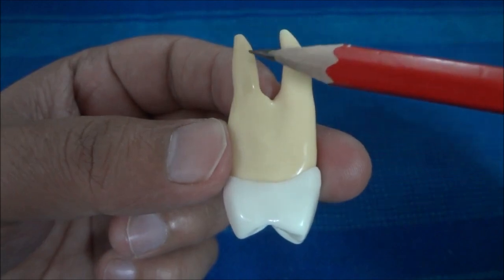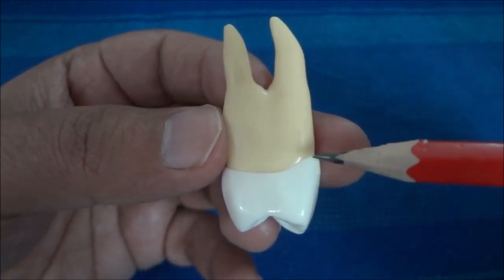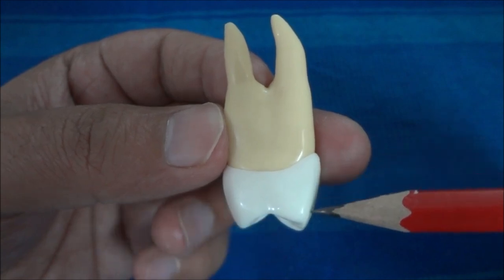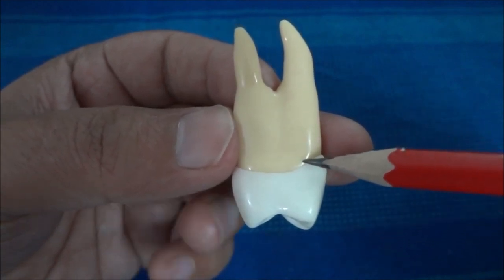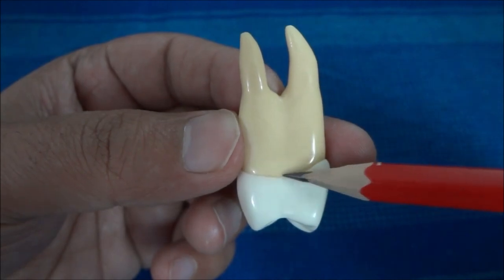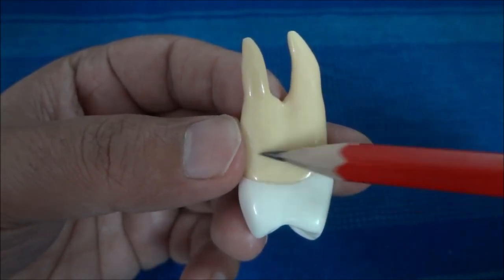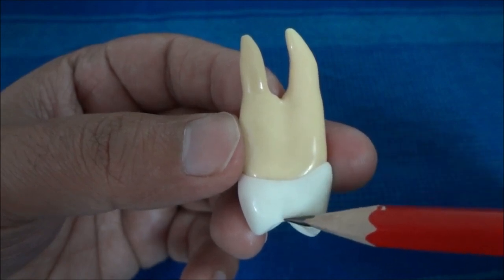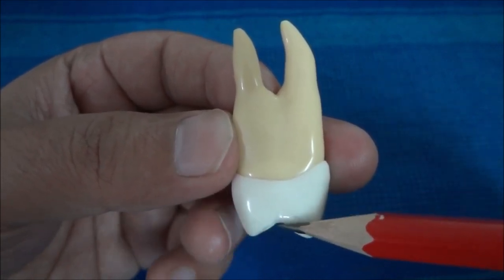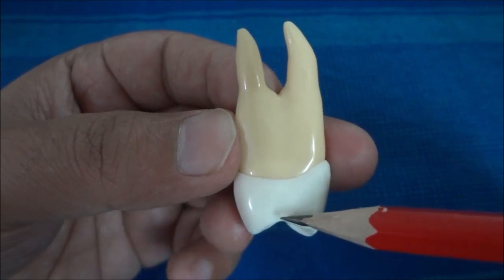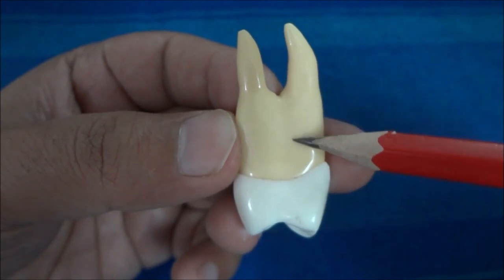This is the distal aspect. From the distal aspect, the crown is very much similar to that from the mesial aspect, except that the cervical line has less curvature as compared to the mesial side, and there is no developmental depression on the marginal ridge. This is the distal marginal ridge and it is smooth with no developmental groove, and there is no developmental depression on the distal side.